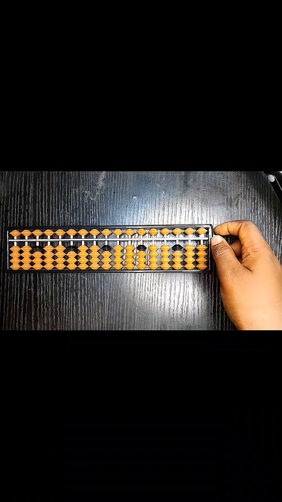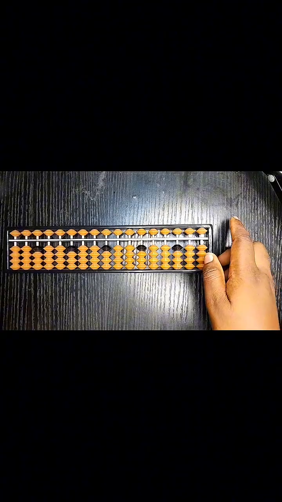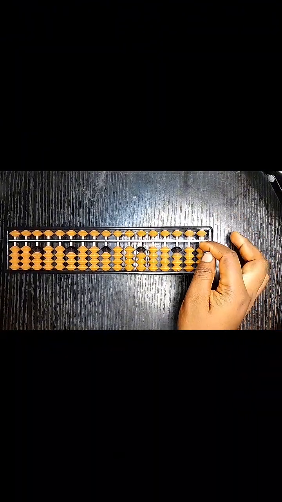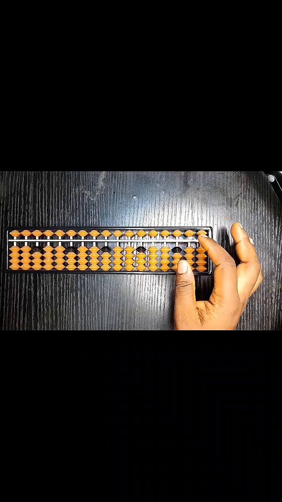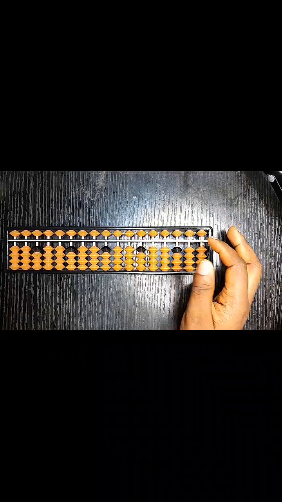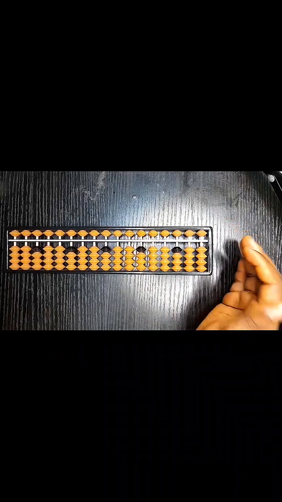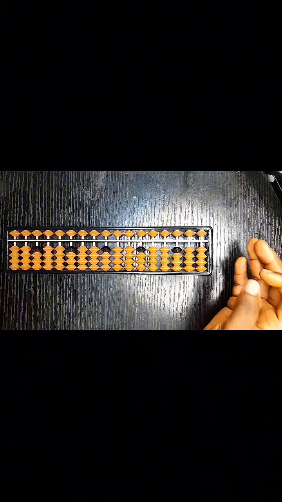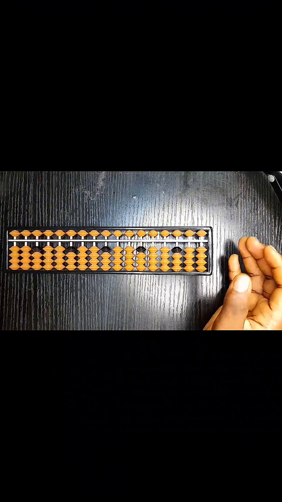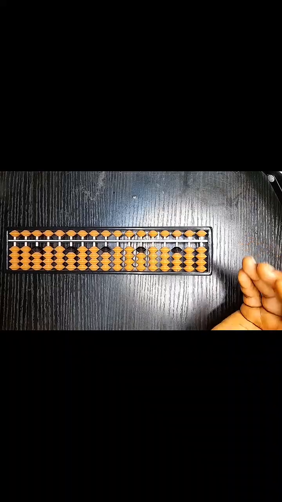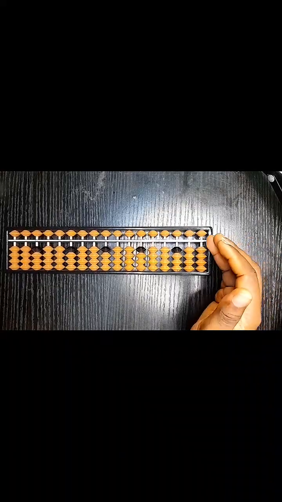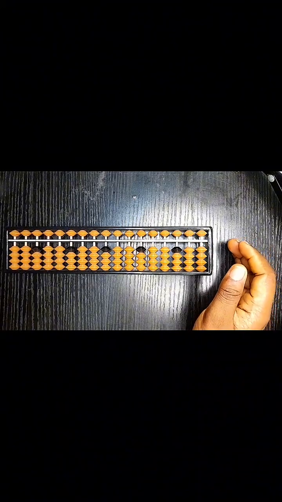So what do these beads represent? First off, each rod represents a place value. You know your place value in maths, your units, your tens, your hundreds, thousands, and tens of thousands. And let me ask you, what comes next after tens of thousands? So each rod represents a place value.